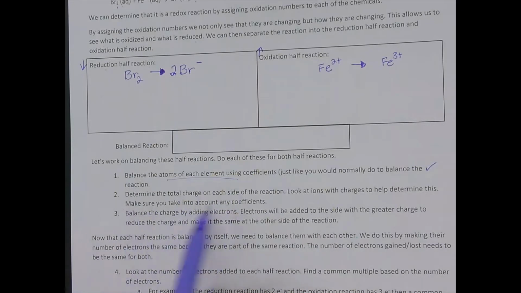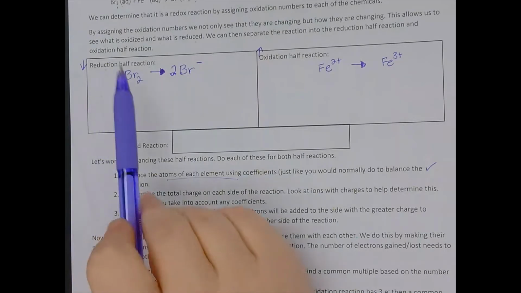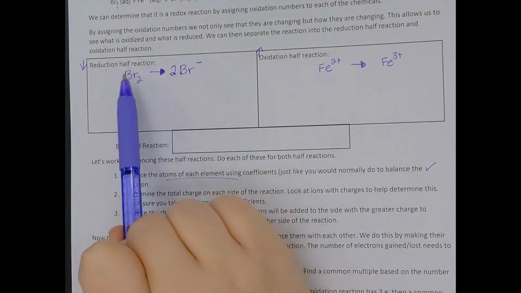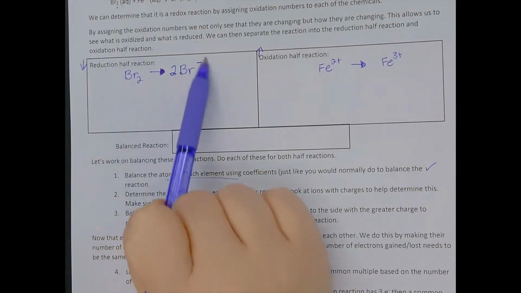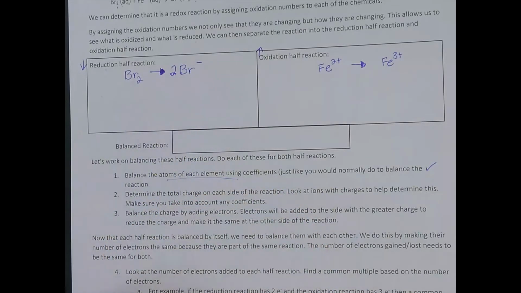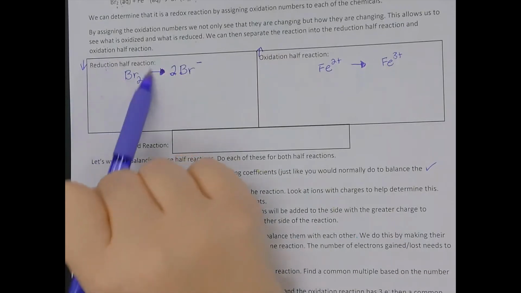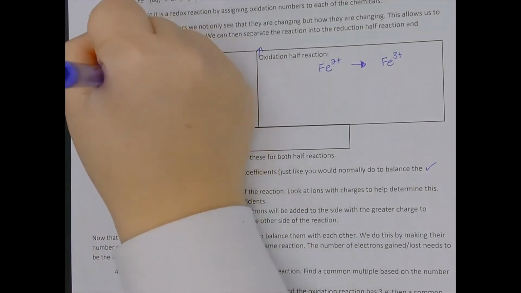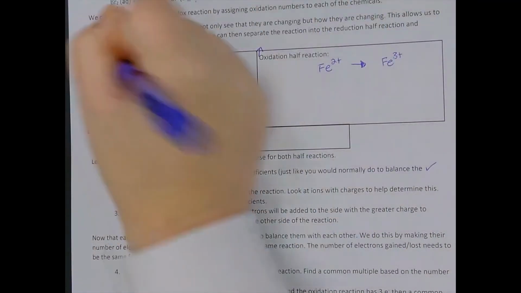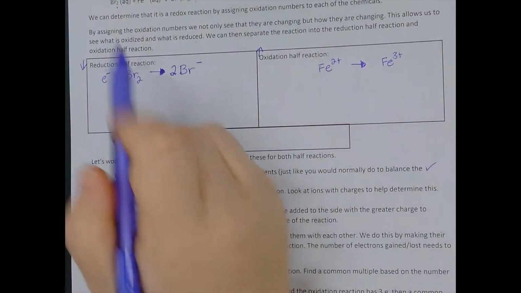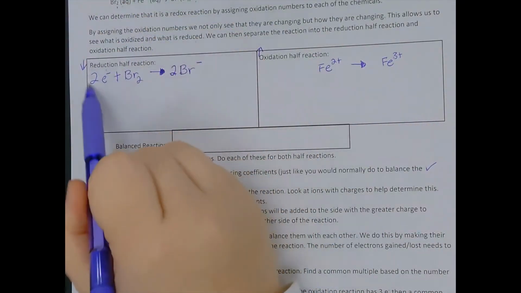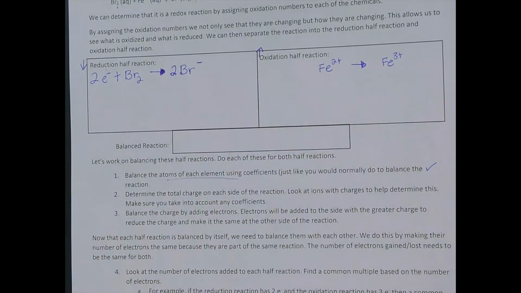So once we look at the charge, though, we're going to balance the charge by adding electrons. Okay? So if we look at this, we've got no charge on the left, and we've got a 2 minus charge on the right. So that's 2 negative. So we're going to balance it with electrons. We're going to always add the electrons to the side with a greater charge to reduce the charge and make it the same. So our greater charge is 0. So we're going to add electrons to the left. And we need to add 2 of them. So we have a 2 minus charge on the left and a 2 minus charge on the right.